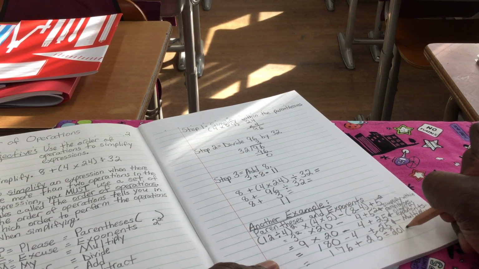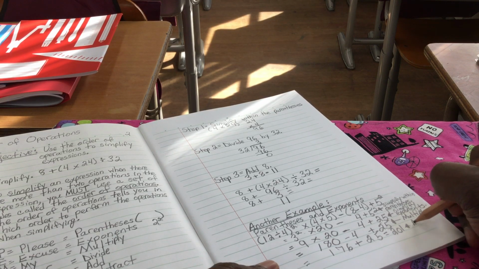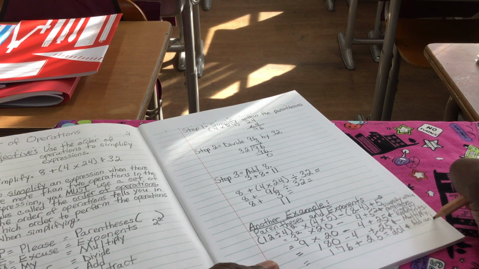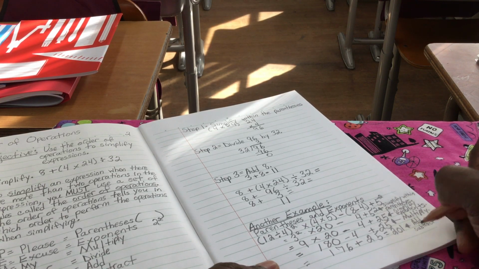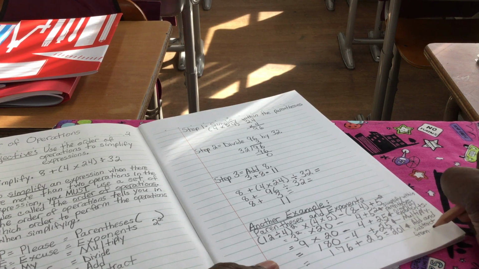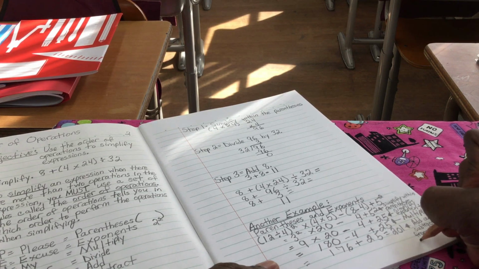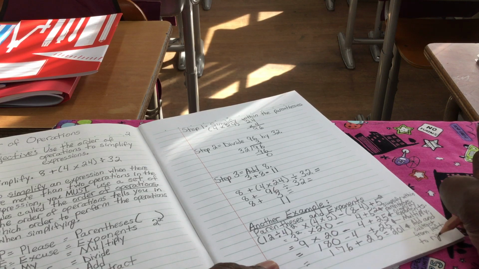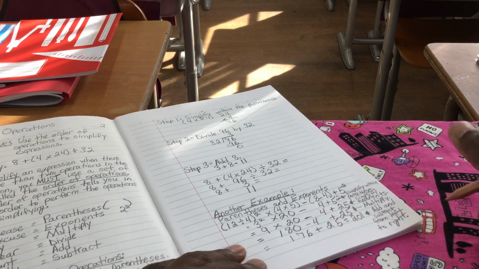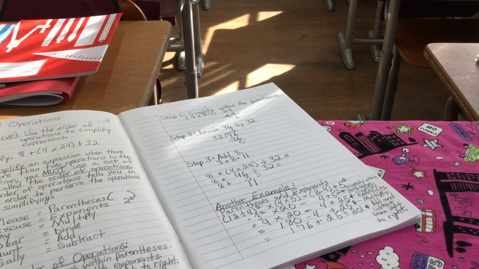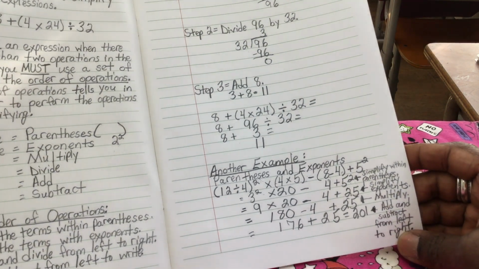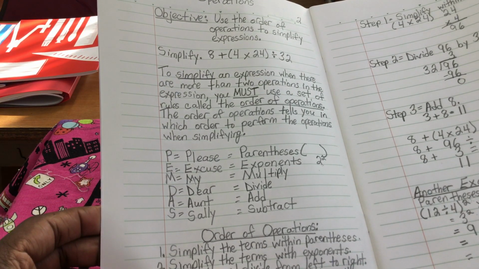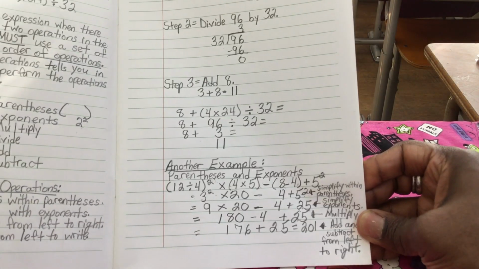So the final step was to add and subtract from left to right. Add and subtract from left to right. Okay? So there, you have 2 big examples on how to do your order of operations. There we go.